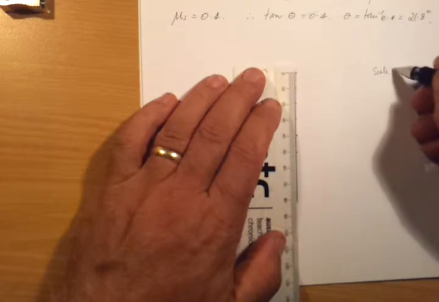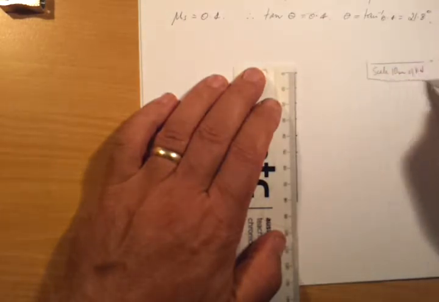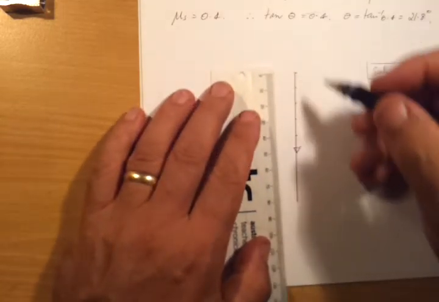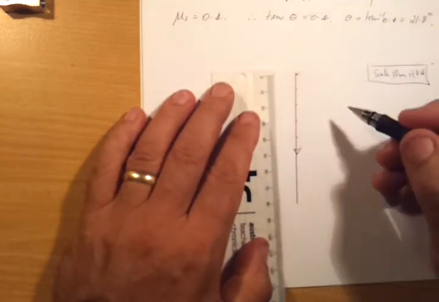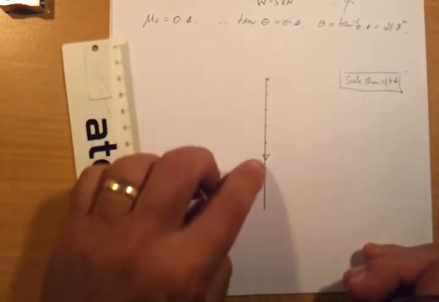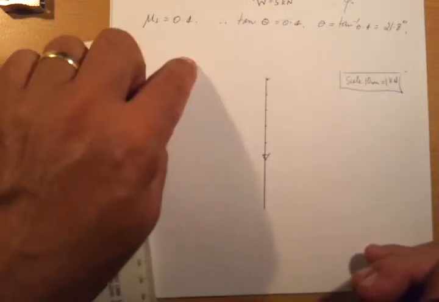So scale 10 millimeters equals 1 kilonewton. There's 5 kilonewtons, so there's my vector representing the weight force. I know that's going vertically downwards. Now I've got an angle of 31.8 degrees from which I'm going to run this reaction force.